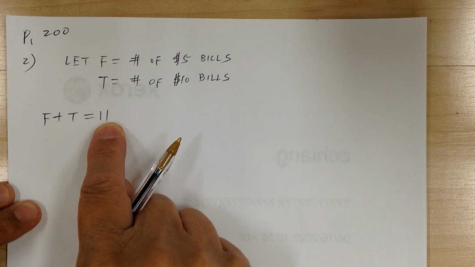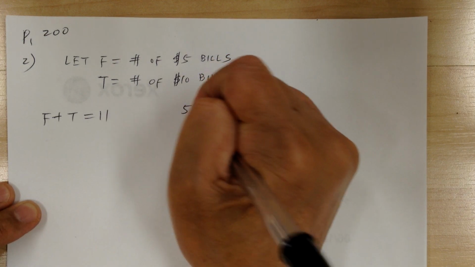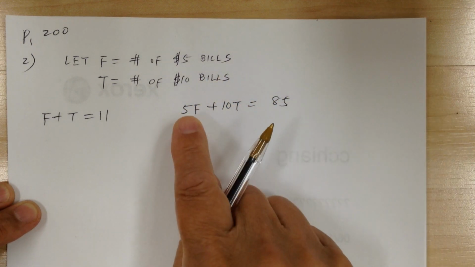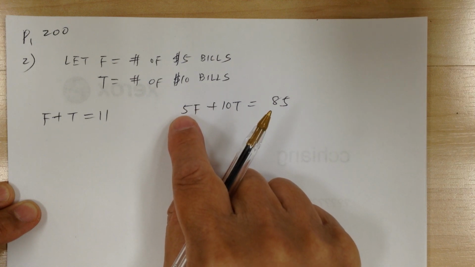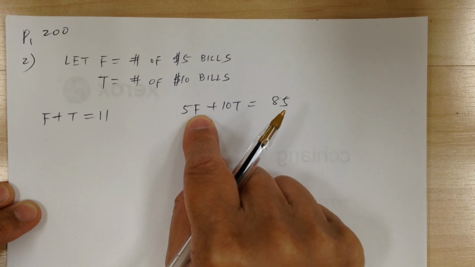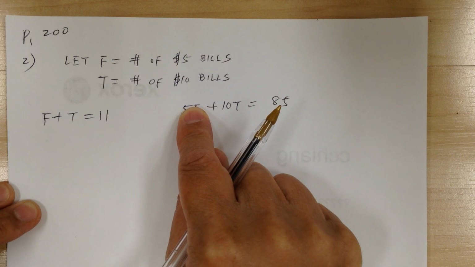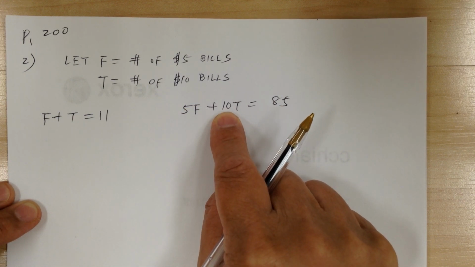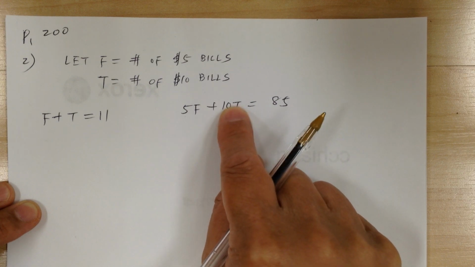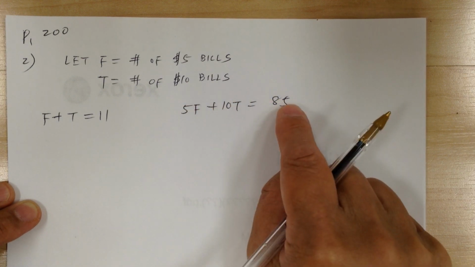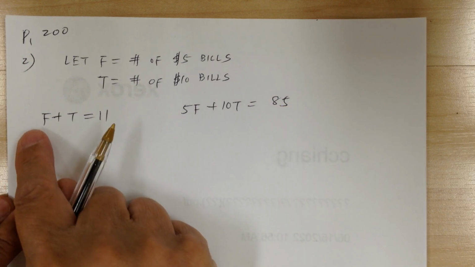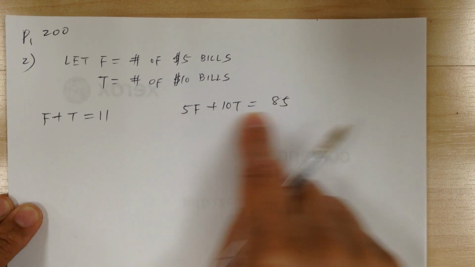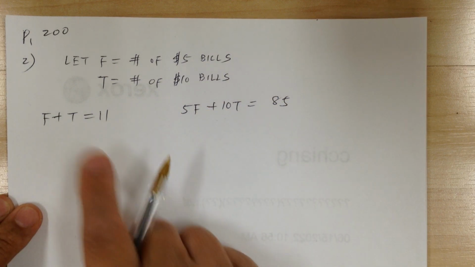And the total value is $85. That means 5F plus 10T equal to 85. Again, each bill is worth $5 times number of bills. This will give you the amount of $5 bill values. Each one of the $10 bills is worth 10 times how many, and this will give you the total value. So when you add together, this gives you the value. So this is based on how many bills, and this is based on how many dollars. Okay, so that's your two equations.